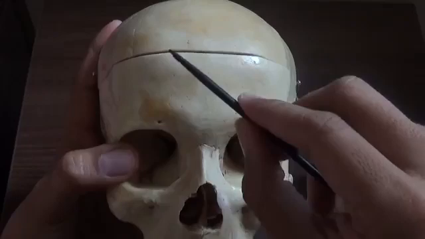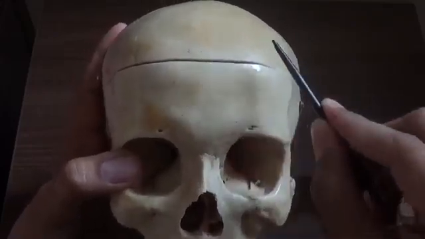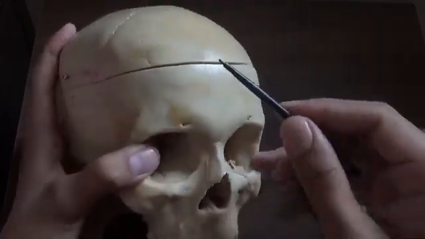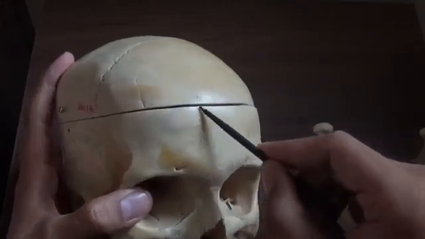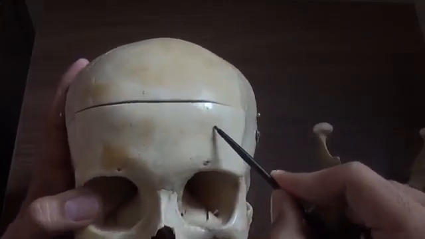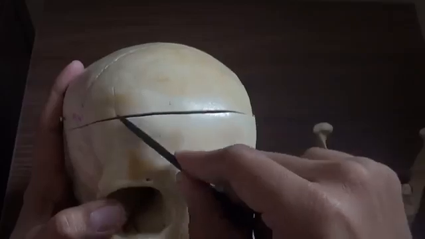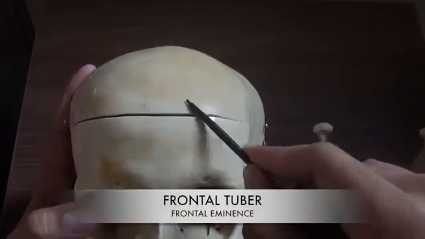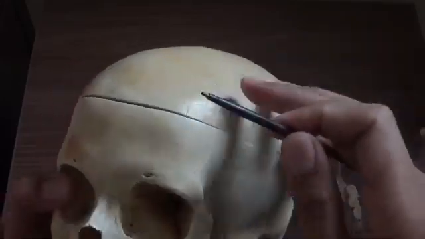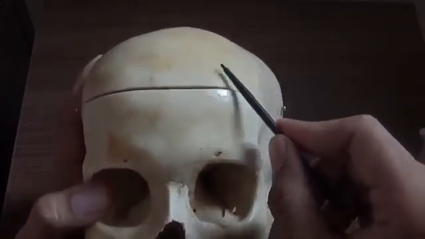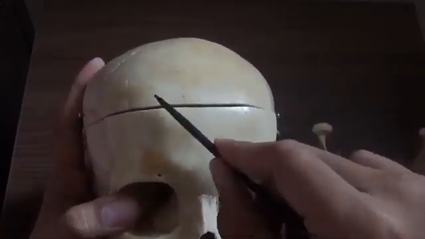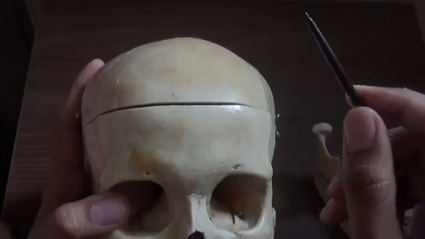Now above the superciliary arch, over here you can see on either side of the midline, particularly in children and females, two bony elevations are observed. These are termed as frontal tuber. In case of male skull they are not much prominent, but in case of children and in female skull they are very much prominent.